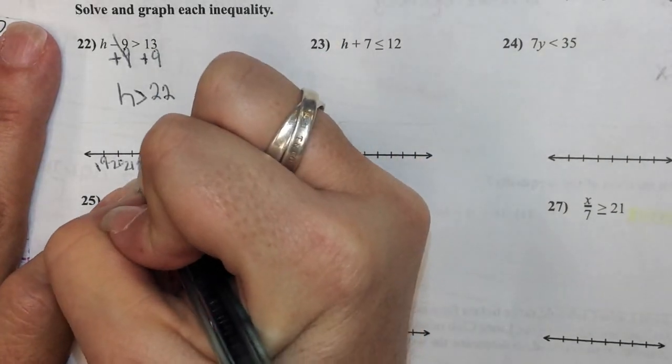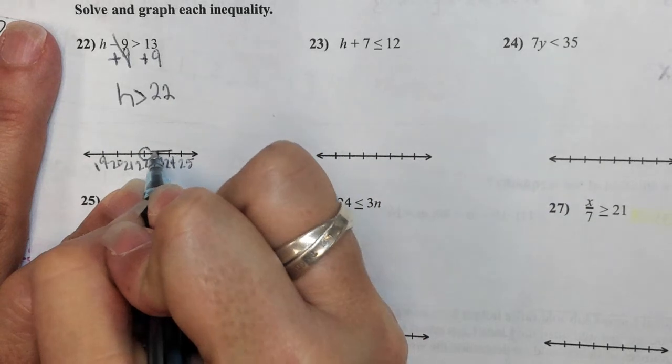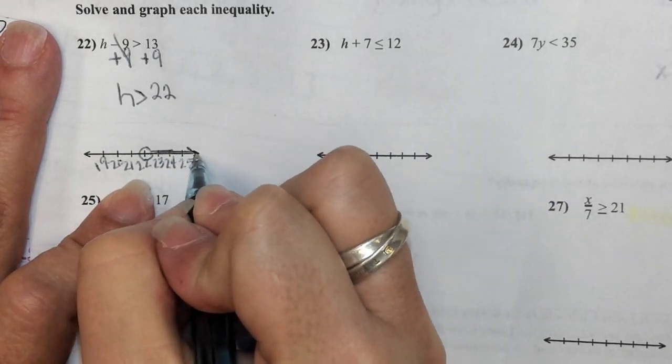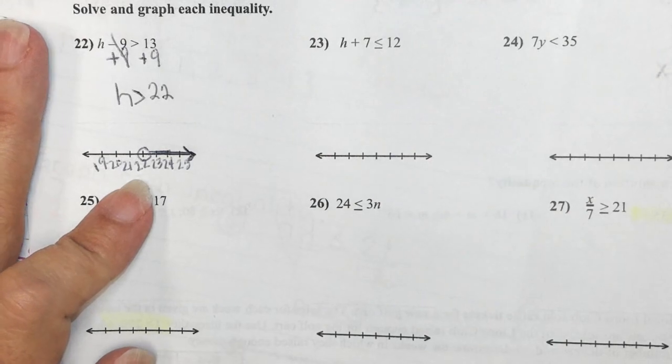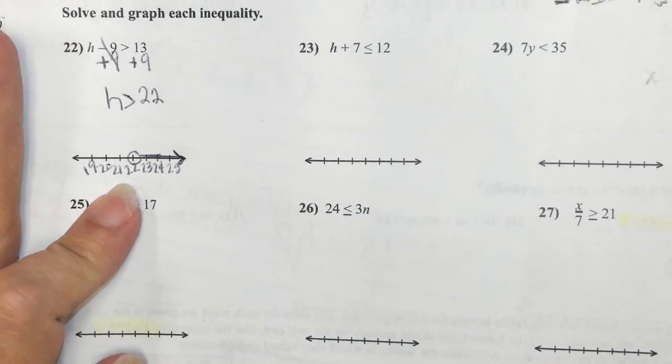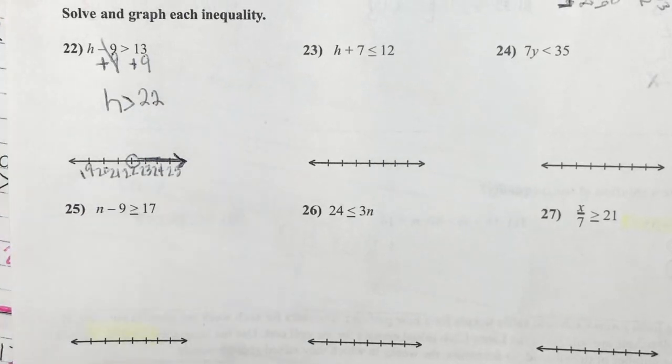Then, I need an open circle. And if H is greater than 22, I need to go to the right. Okay. Now, I'm going to leave you to try to work on this. It is due tomorrow. It's homework, but it's good review work.